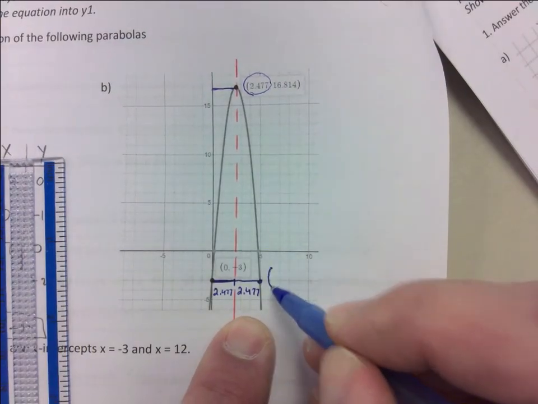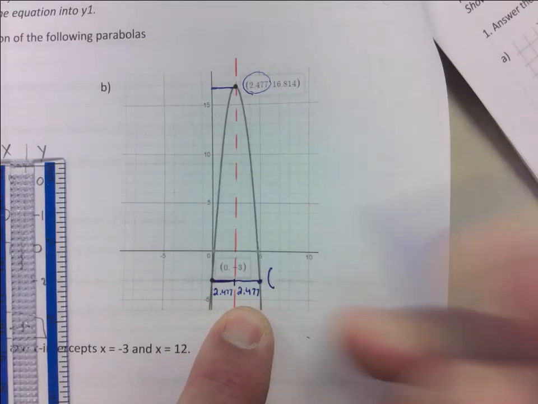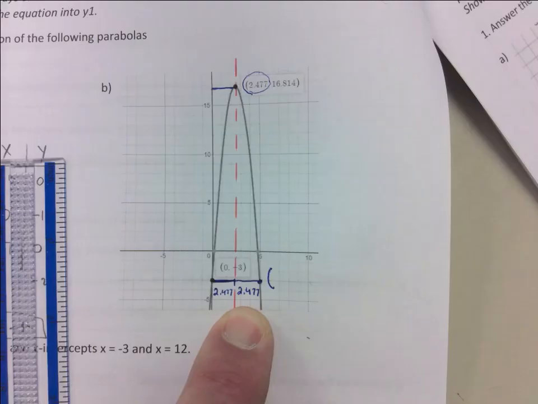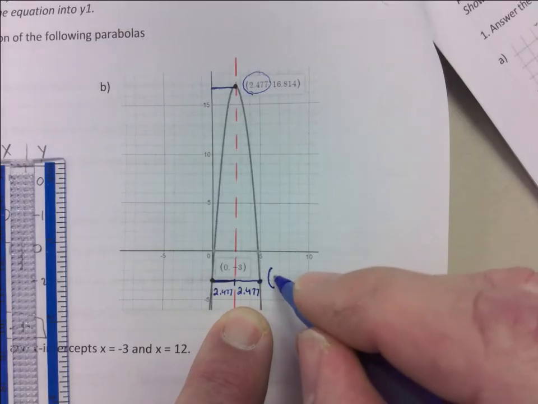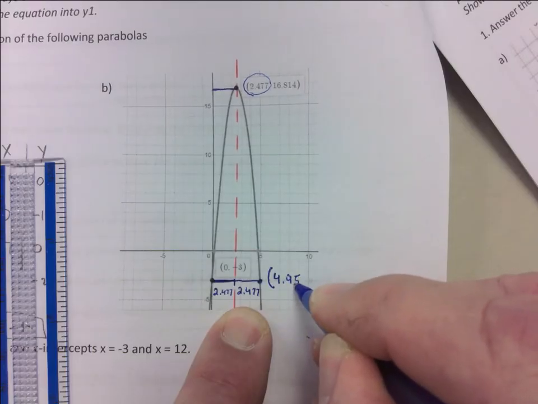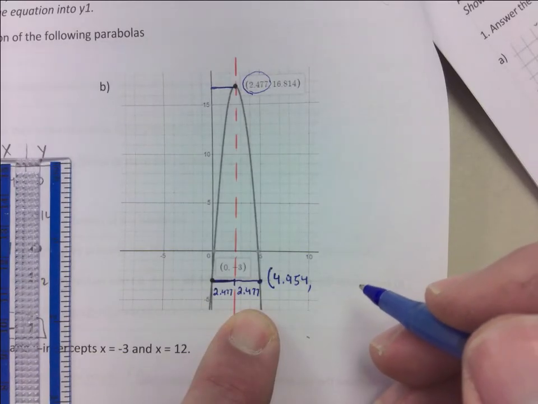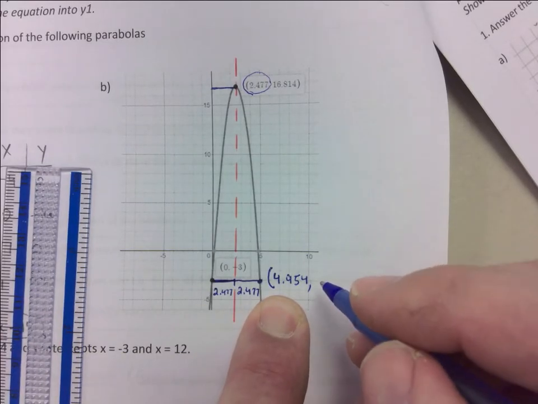And what is 2.477 and 2.477? I even need a calculator for that one. Too early in the morning. Okay. 4.954. Why 3 decimals? Because the question gave me 3 decimals, so I'm going to stick to it.